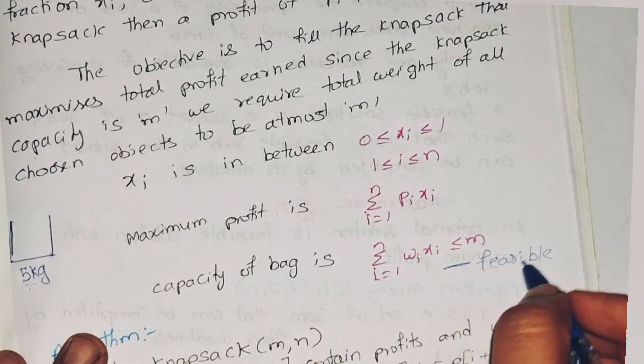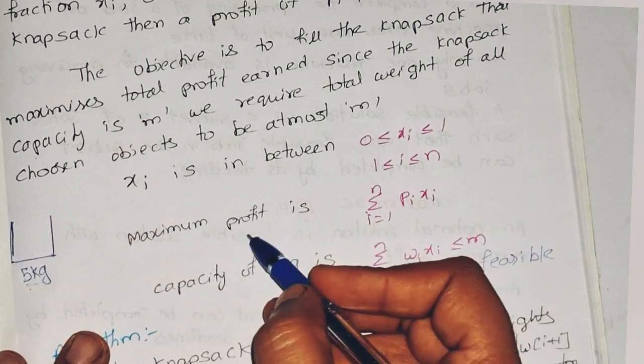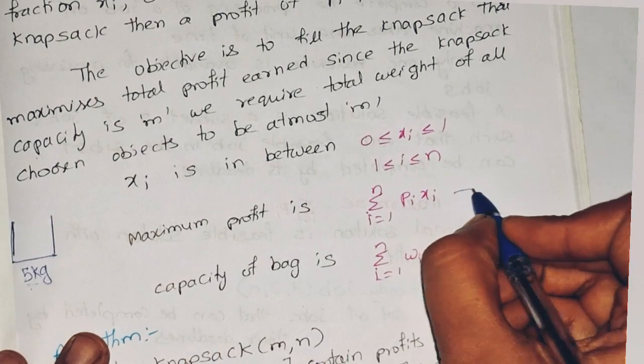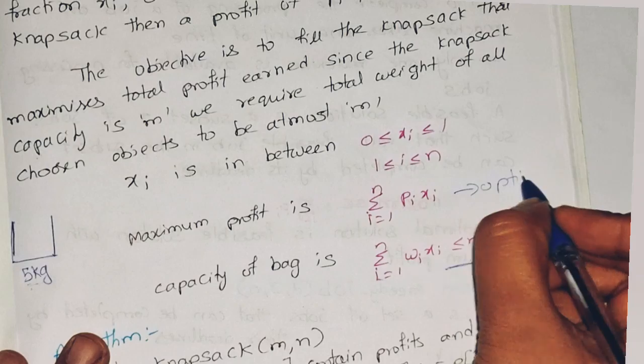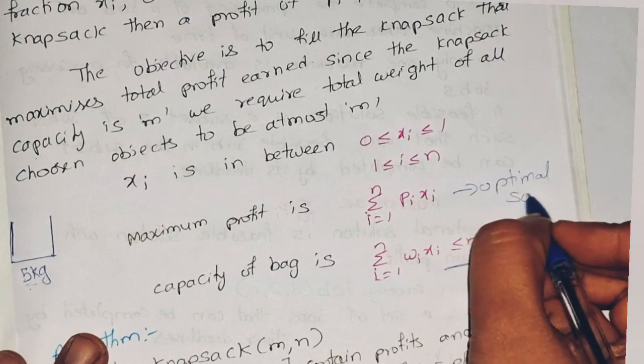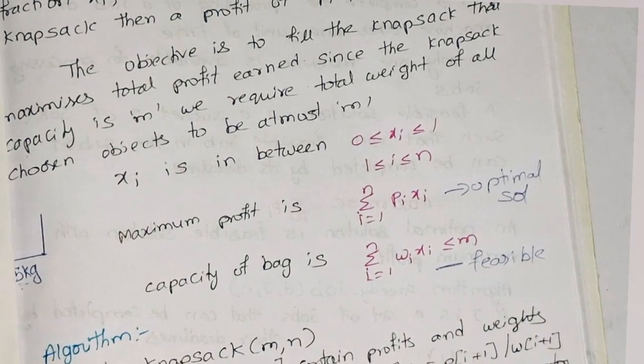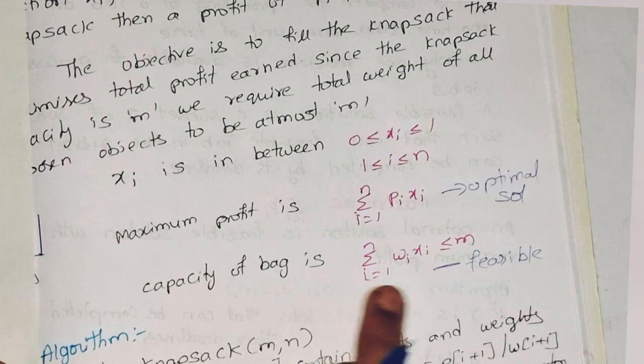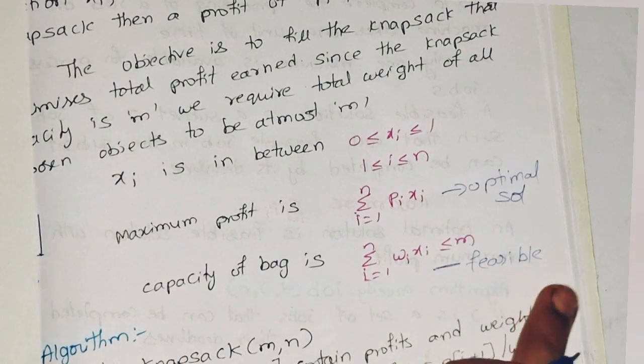The capacity condition is the sum of weight times x i less than or equal to m.